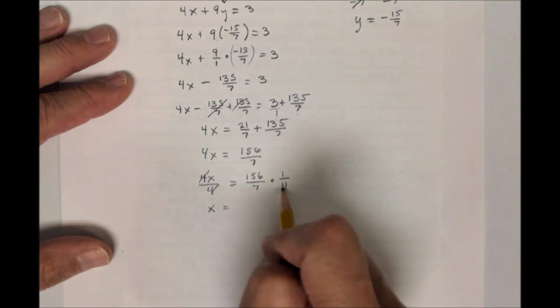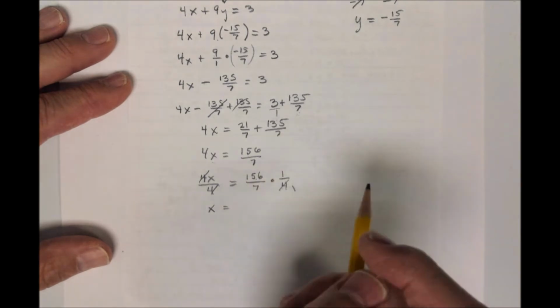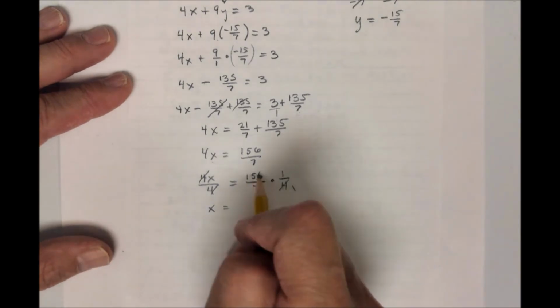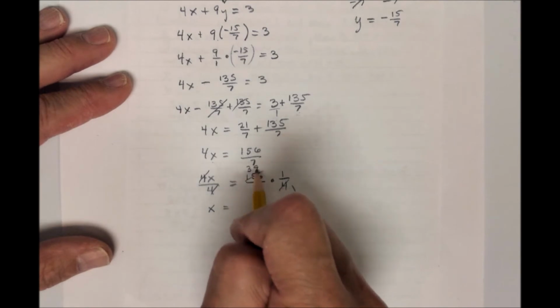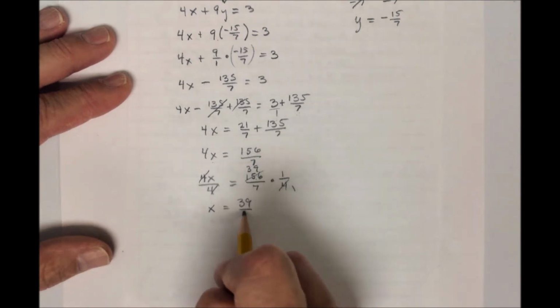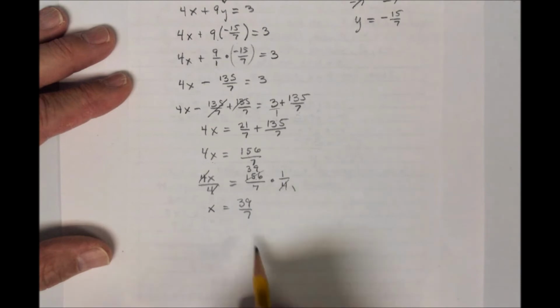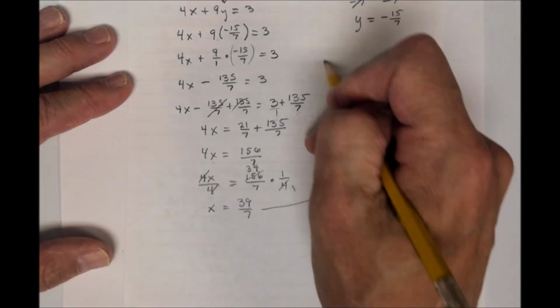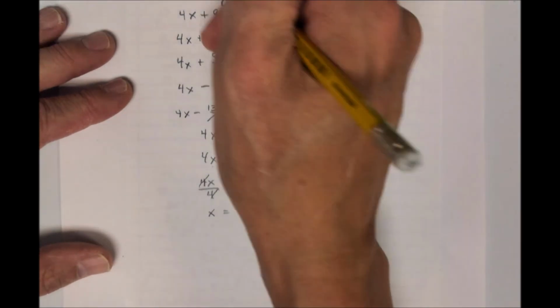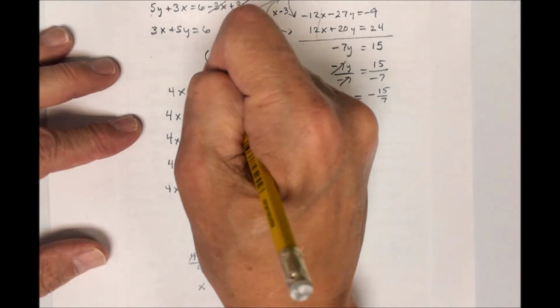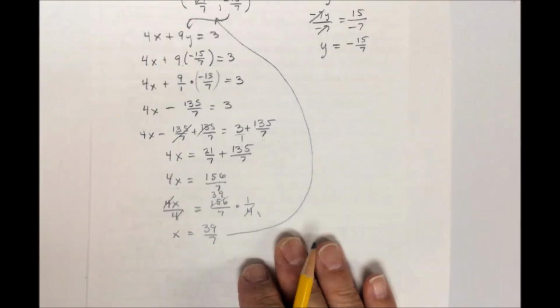Now I think 4 goes into both of these. I can cross cancel a little bit. 4 goes into that once, 4 goes into that 39 times, so I end up with 39/7, if I didn't make a mistake, which really doesn't simplify unless you want to change it to a mixed number. So way up here, 39/7 from this value.